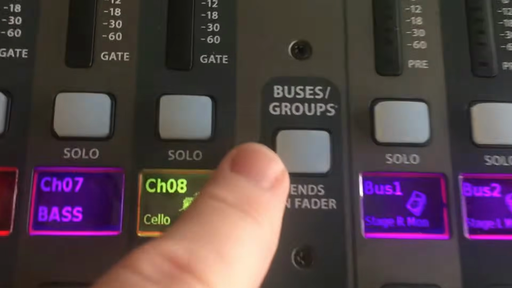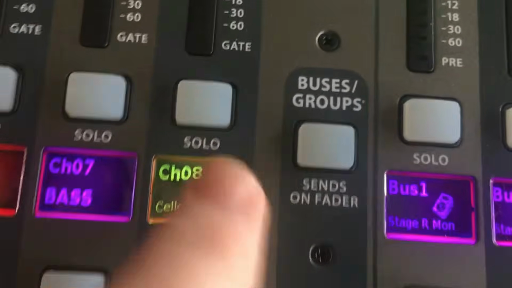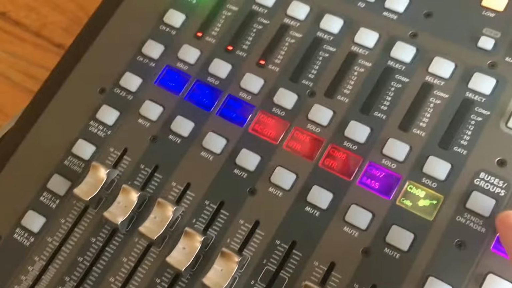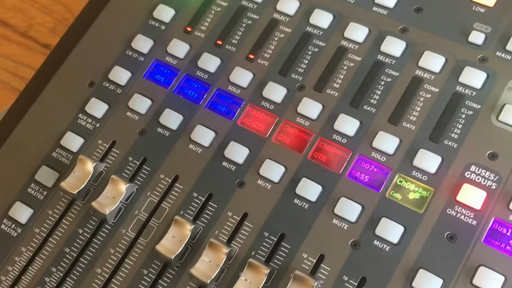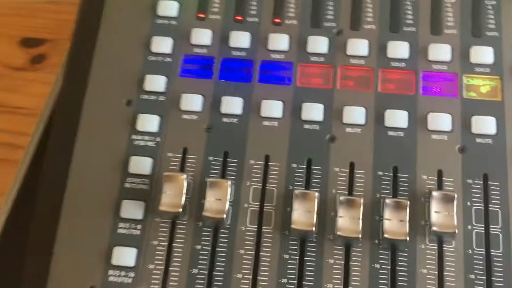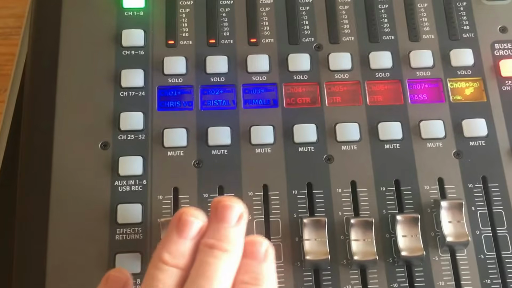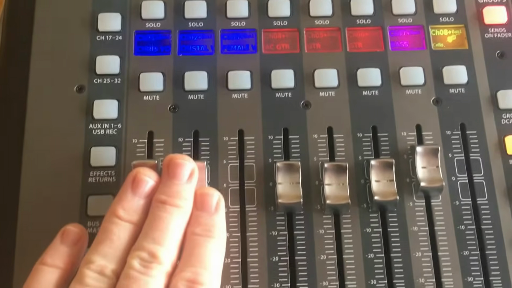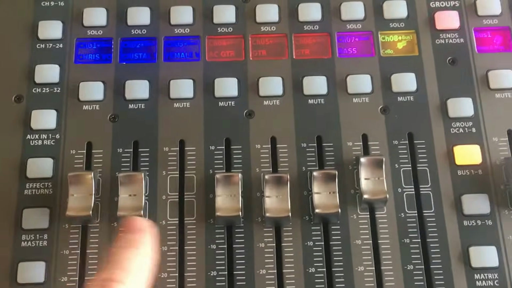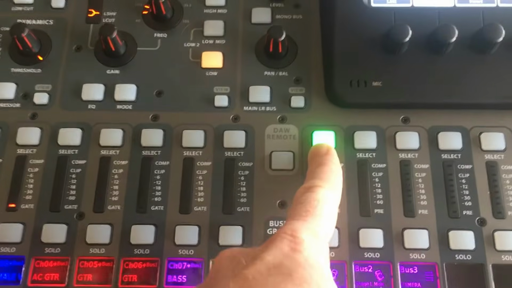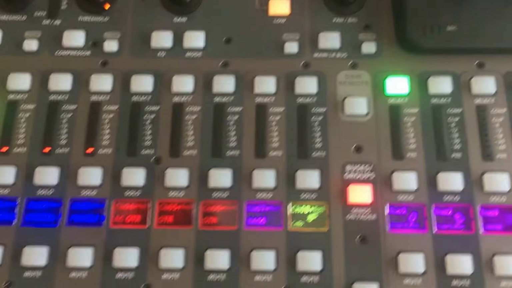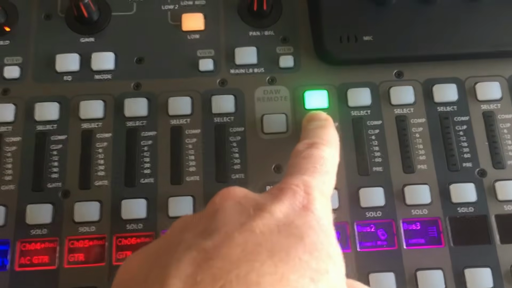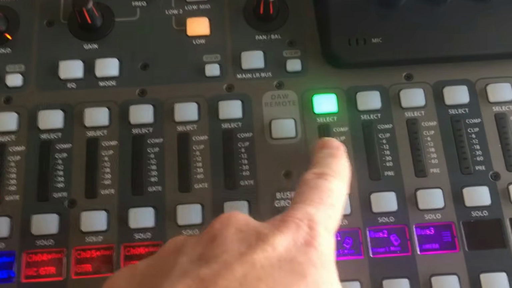Next, we hit this button here that says sends on fader. When I hit this button, you're going to see all of these faders over here move. What's going on here is now when I move these faders, I'm not controlling the mix that's being sent to the house speakers. I'm controlling the mix that is being sent to the selected bus or monitor as we're using them. So I select the monitor, I select the bus that is routed to whatever monitor we want to use, hit sends on fader, and then I mix.